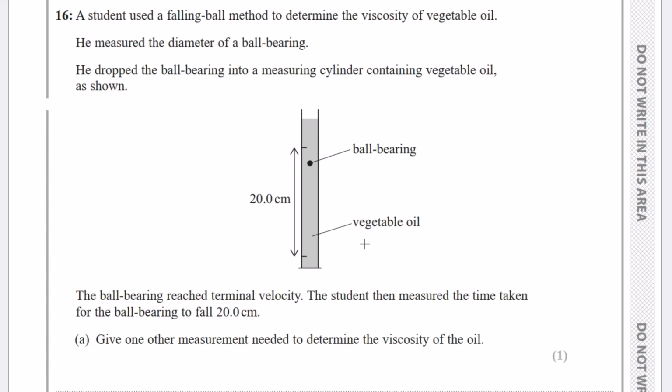Question 16 says, a student used a falling ball method to determine the viscosity of vegetable oil. He measured the diameter of a ball bearing. He dropped the ball bearing into a measuring cylinder containing vegetable oil, as shown. The ball bearing reached terminal velocity. Important point to note that it had reached terminal velocity, meaning forces on it were balanced. The student then measured the time taken for the ball bearing to fall 20 centimeter.